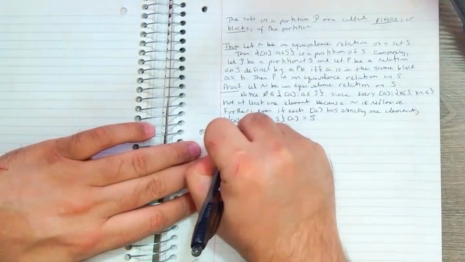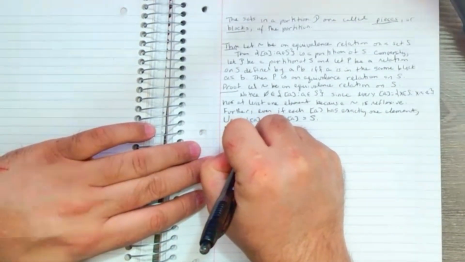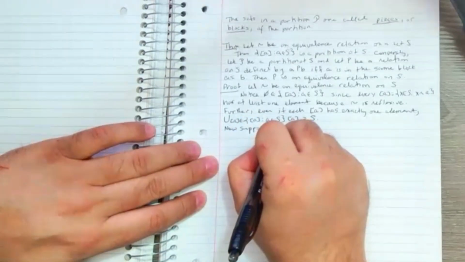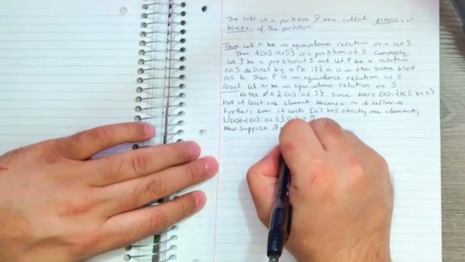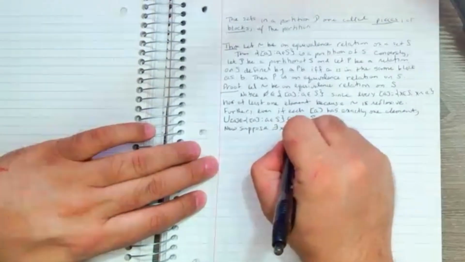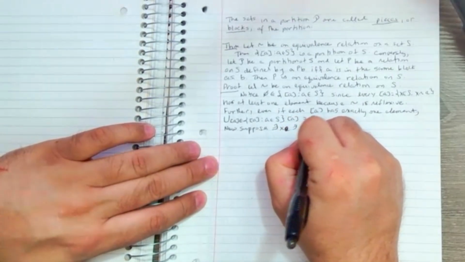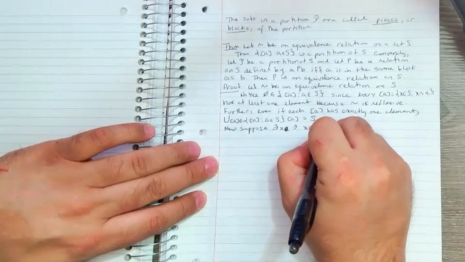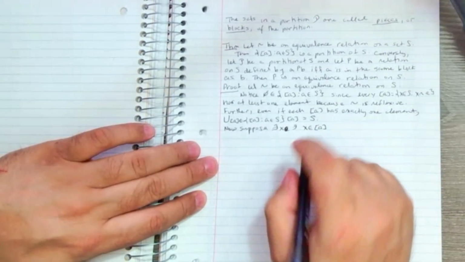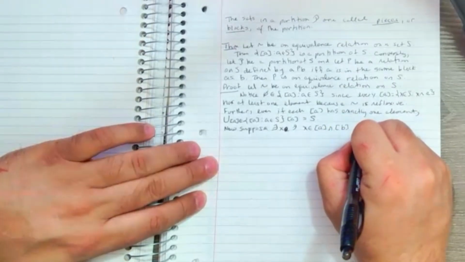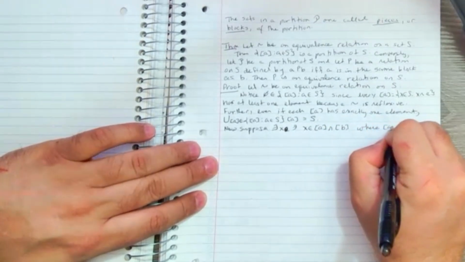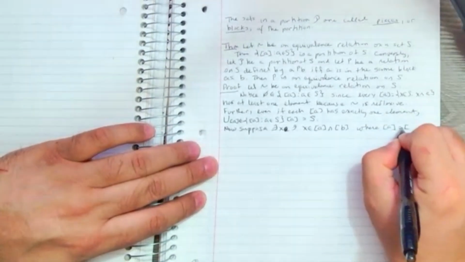So now suppose that there exists an element X such that X is in the intersection of the equivalence class of A with the equivalence class of B, where those two sets are not equal.